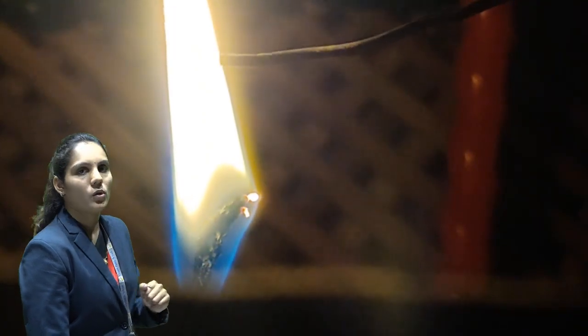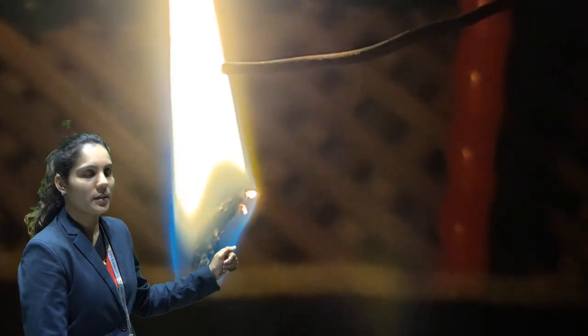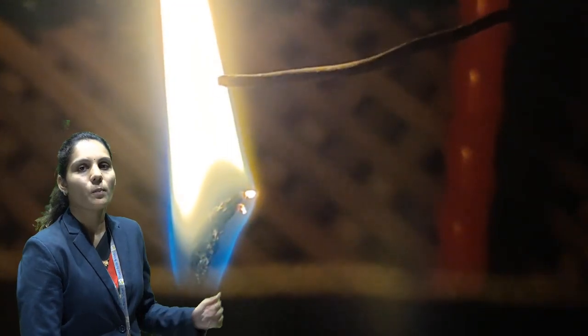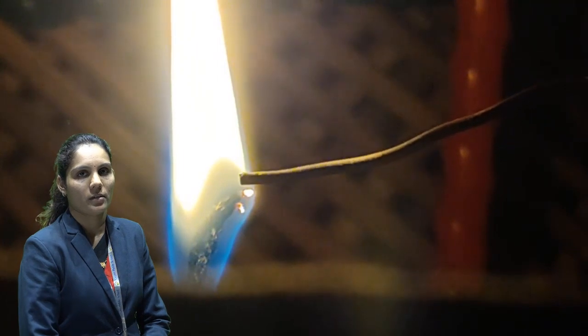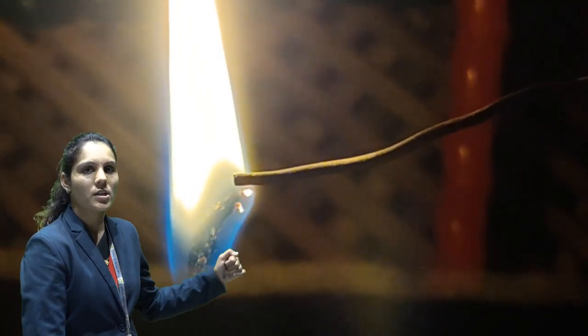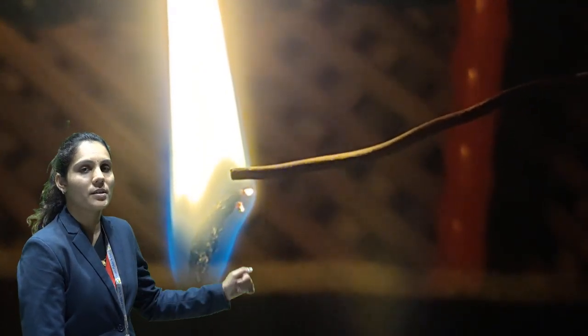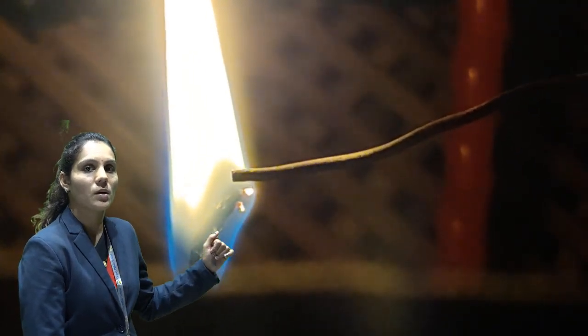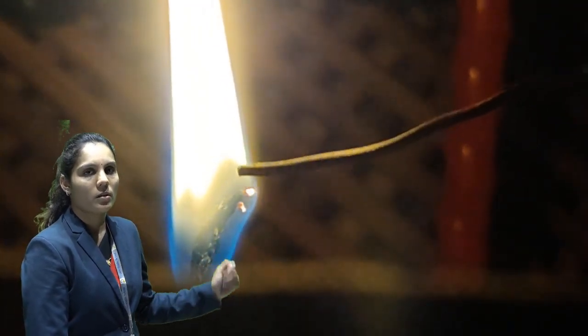Okay. Now you will find, students, one more zone present downside. It is dark in color, so this is known as the darkest zone of a candle. Why is this a dark zone? Because combustion does not take place at this zone, because it is not getting sufficient oxygen for the combustion.